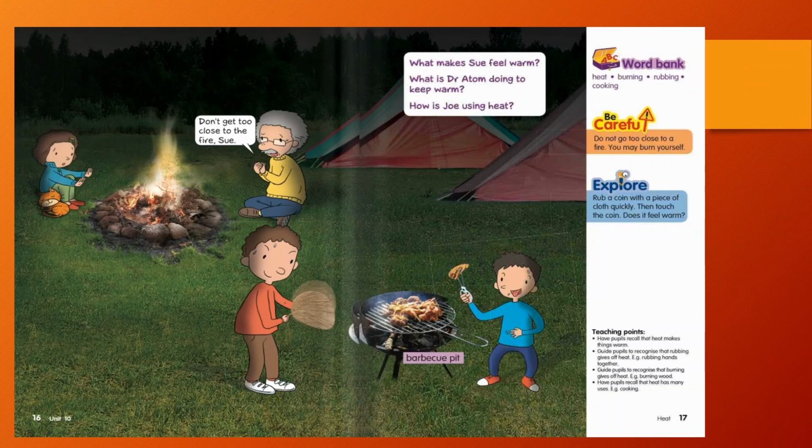So here we have more questions, and our friends are camping. And the questions are, what makes Sue feel warm? What is Dr. Atom doing to keep warm? And how is Joe using heat? So this is about uses of heat, how it helps us. Well, of course, we can see that Zoe the cat and Dr. Atom are close to a fire camp or a fire pit.